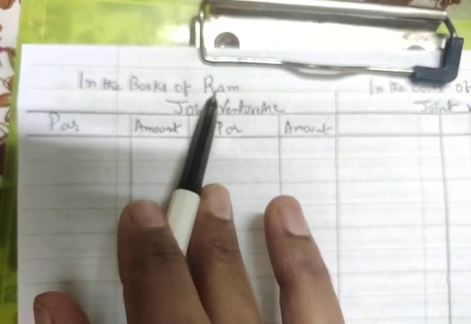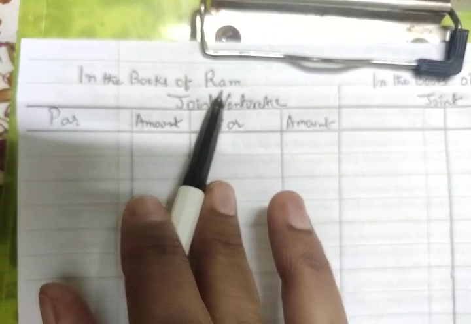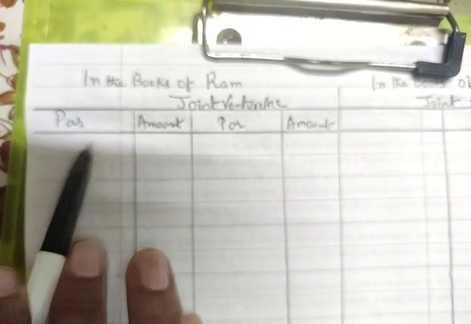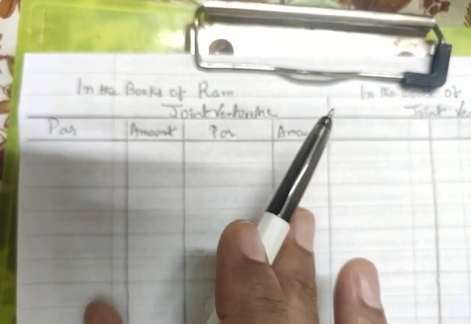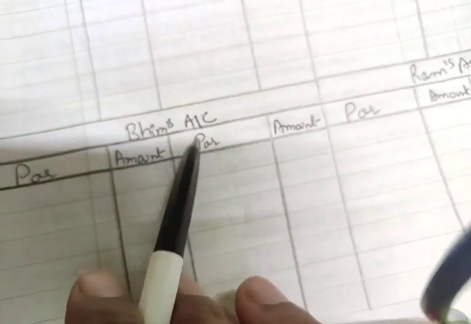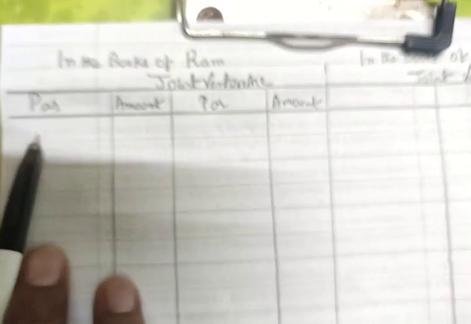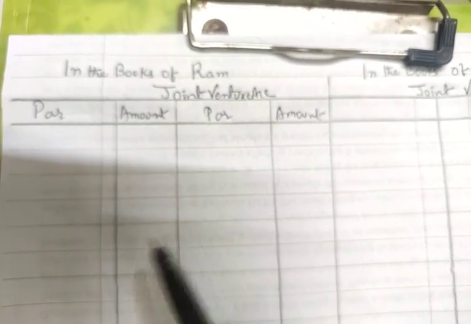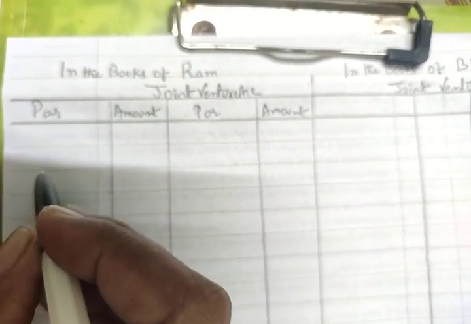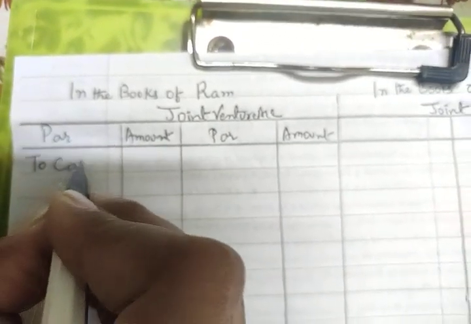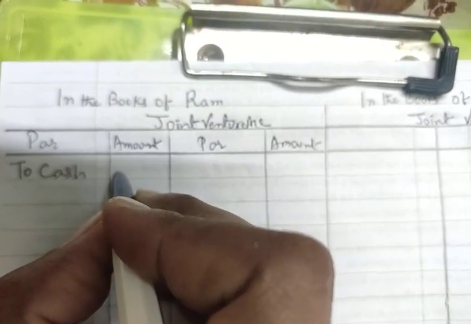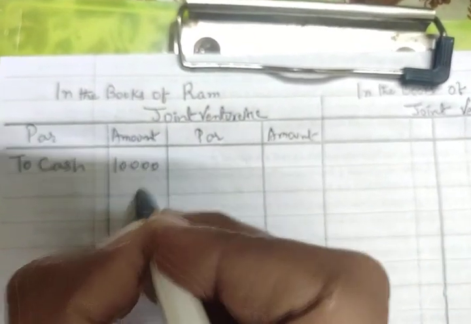Whatever expenses and goods are purchased by Ram, for that we do the entry to cash or bank, and whatever purchase and expenses are done by the other venturer, the co-venturer, for that we will enter the co-venturer's name. I hope you have understood. Last class also we did the same. So this is done by Ramaya only. We'll write to cash, goods purchased worth rupees 10,000.